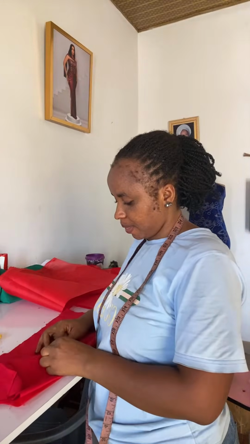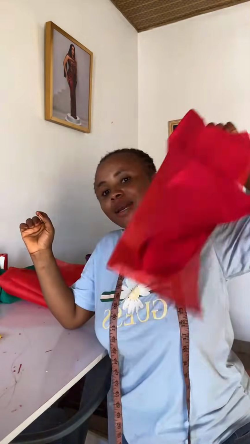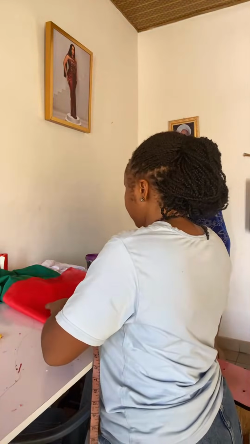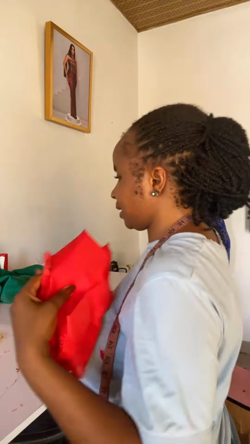So this is the front button and I am done cutting it. I'll keep it aside. And I think we're done with the lining piece.